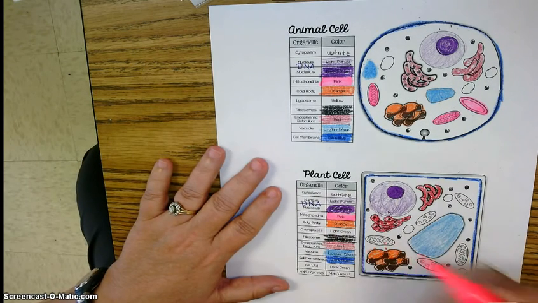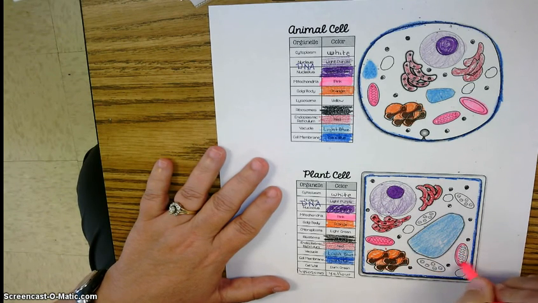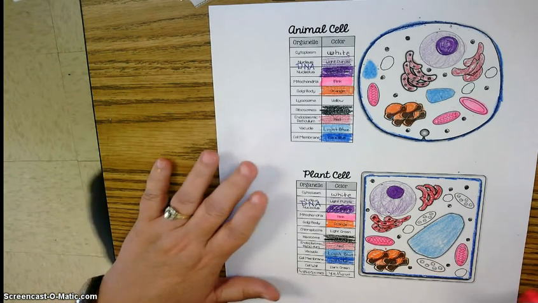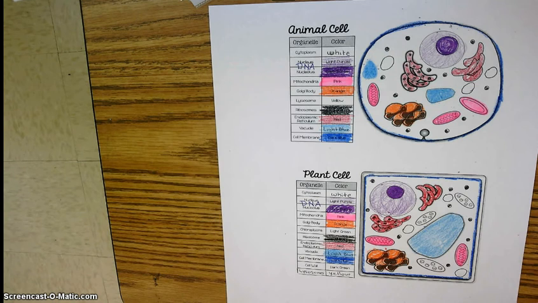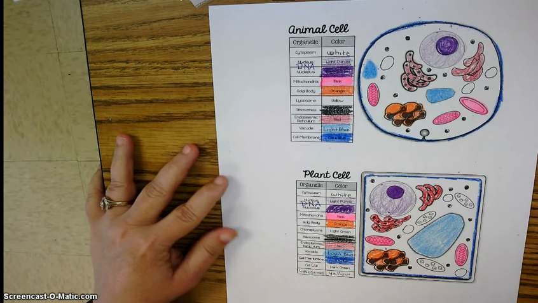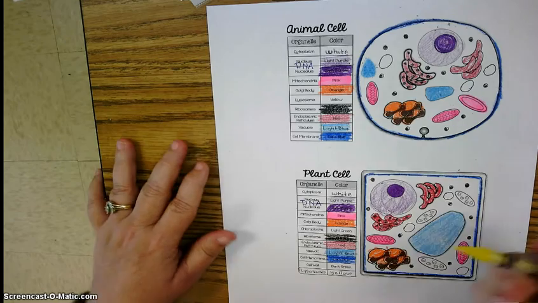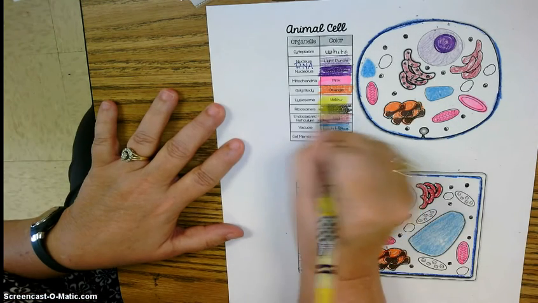Their job is to break down glucose into energy that the cell can use. And so even though plants make their own glucose, they have to have mitochondria performing cellular respiration so that they can use that glucose.